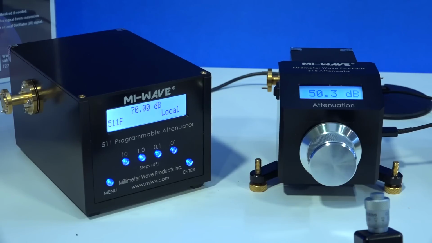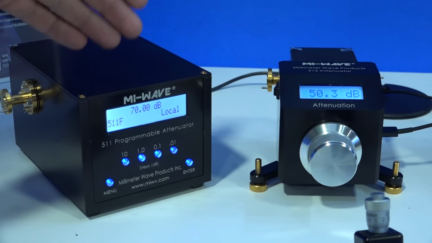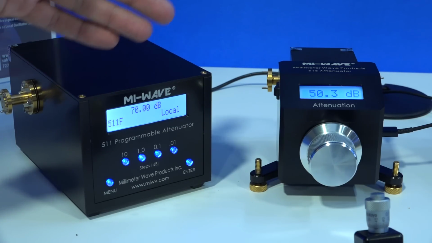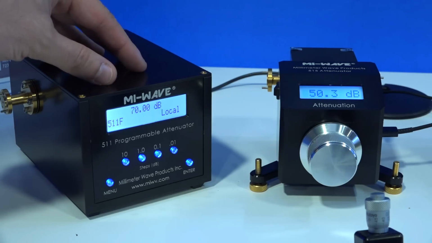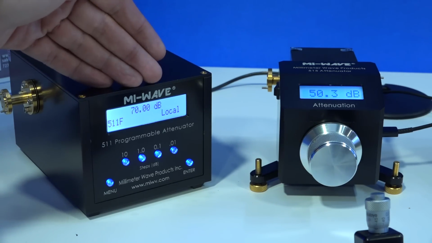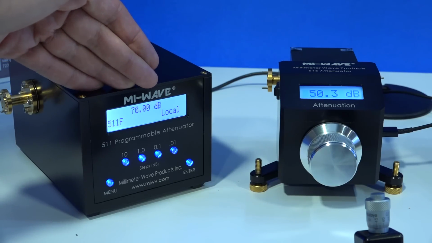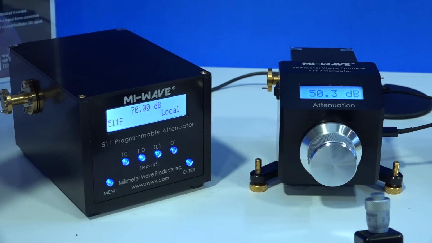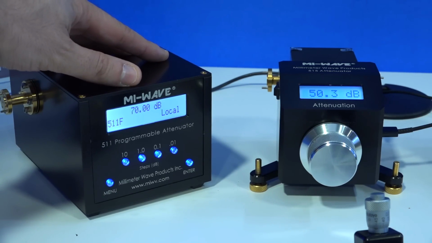Cool products. And in case you're curious, this is a 70 dB dynamic range. It's actually F band, not W band of control. And as you get to higher and higher frequencies, you will have a slightly less range of attenuation control, probably about 50 dB at higher frequencies. But 70 dB is a very large amount of attenuation. And of course, you can always cascade these and put 2 of them in a row. You'll have 140 dB if you need that much attenuation.